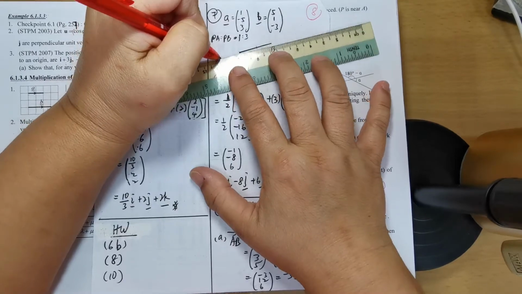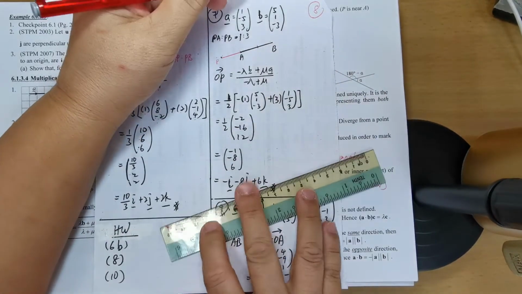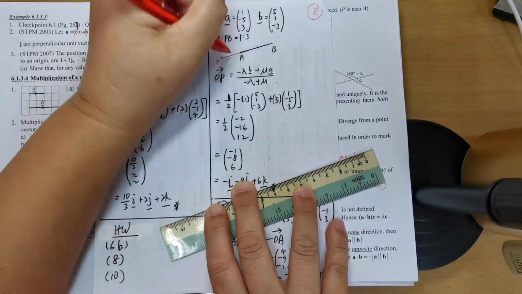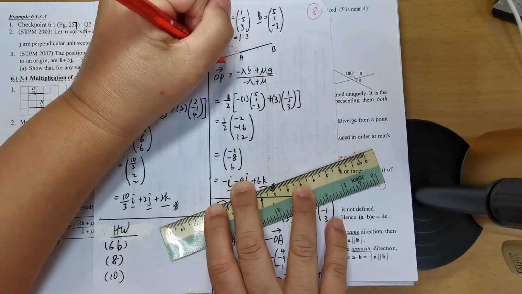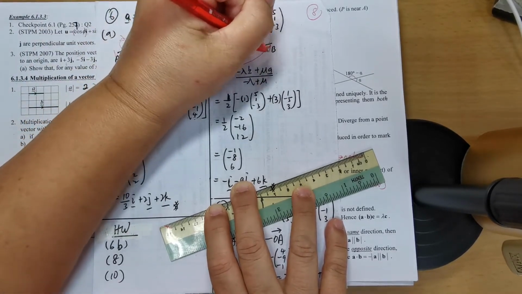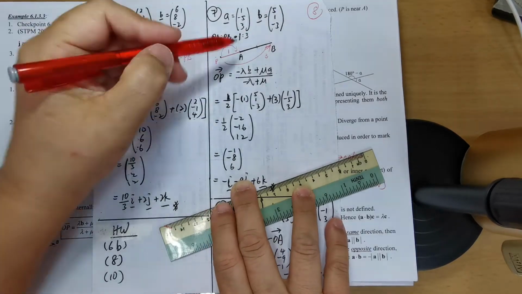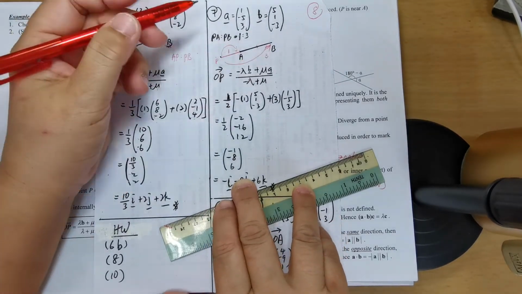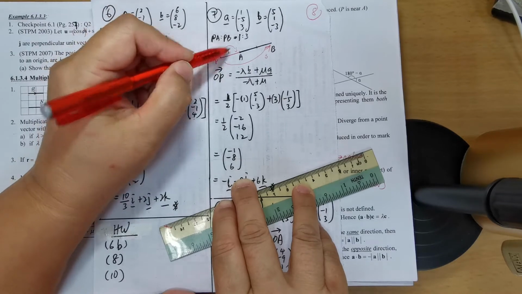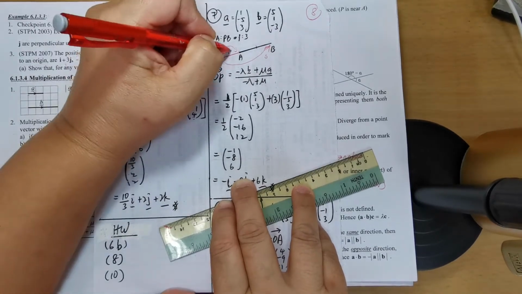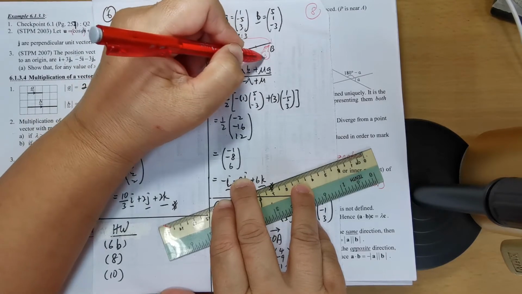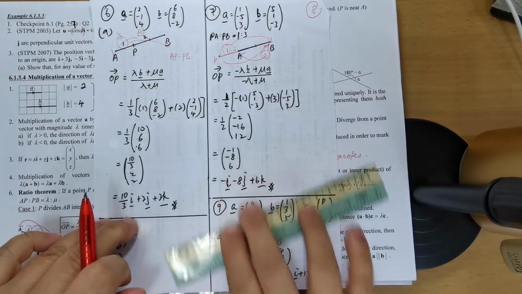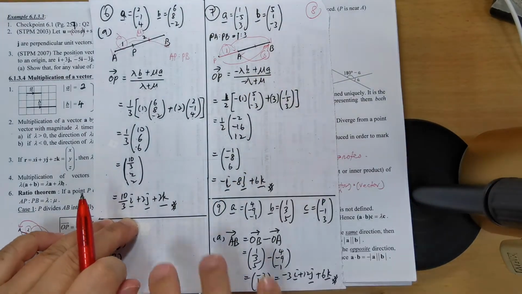So we extend. PA is 1 part, from here to here, and PB from here to here is 3 parts. So this is mu, sorry, this is lambda, this is mu. Lambda multiplies this, mu multiplies this. Same formula, okay?